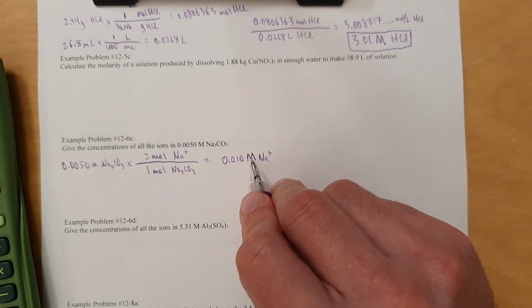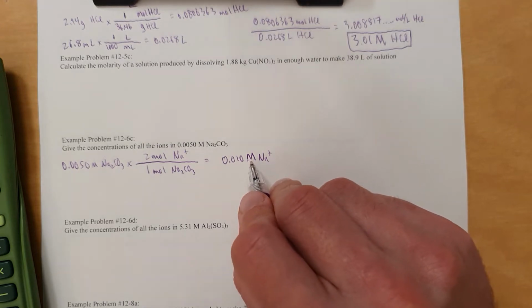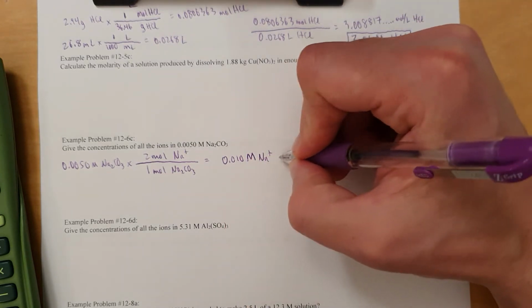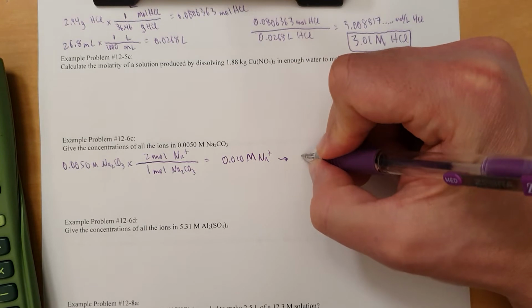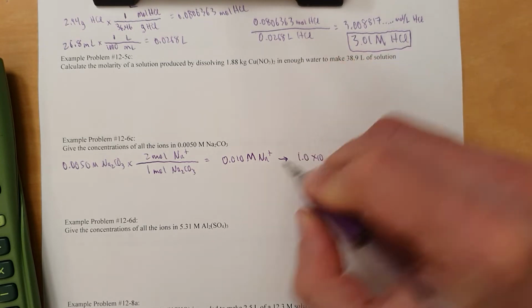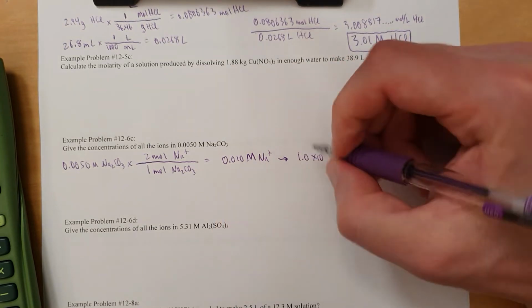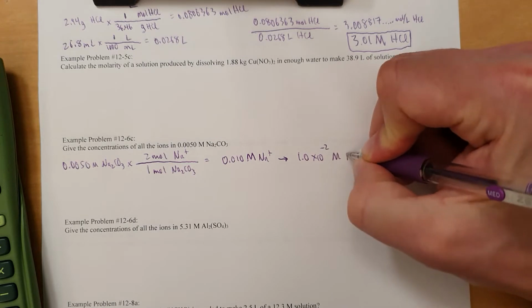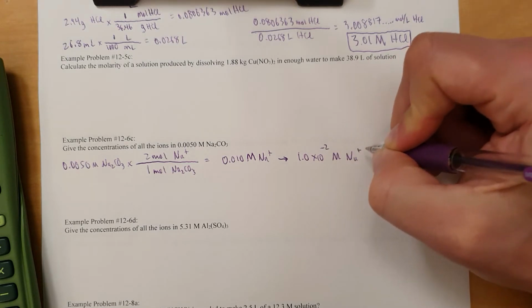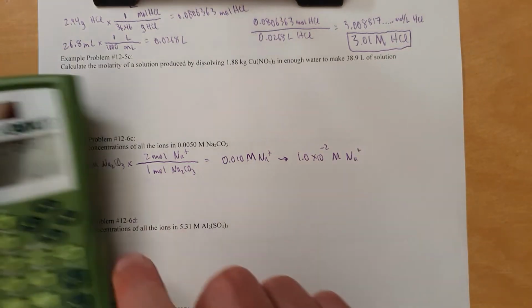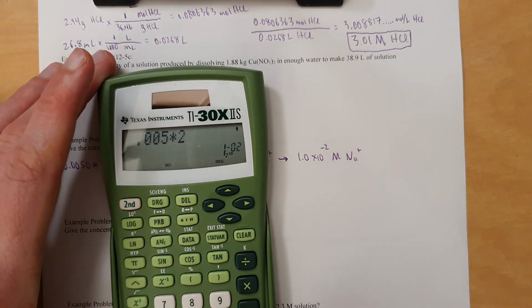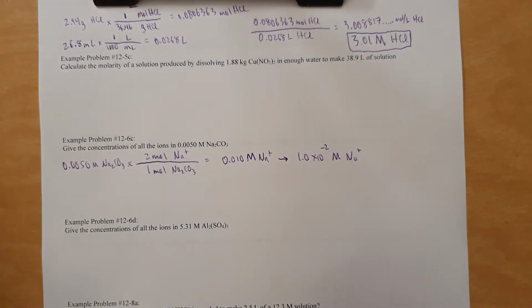You could also write moles per liter instead of capital M, whichever is fine for you. And since that's small, we need to change that to scientific notation. That's 1.0 times 10 to the minus 2 molarity sodium plus ion. Just to prove that, you convert that to scientific notation. Look, it's 1 times 10 to the negative second.